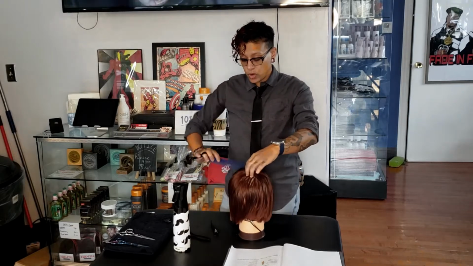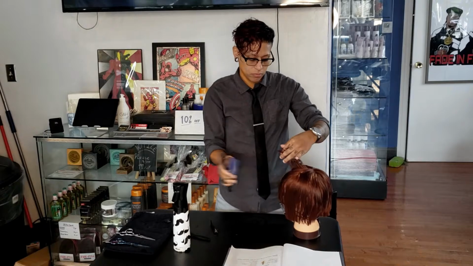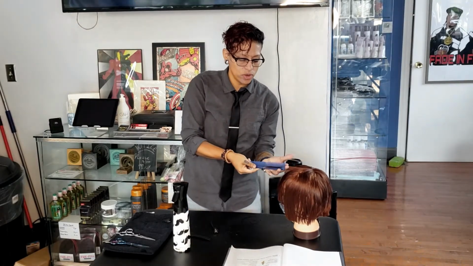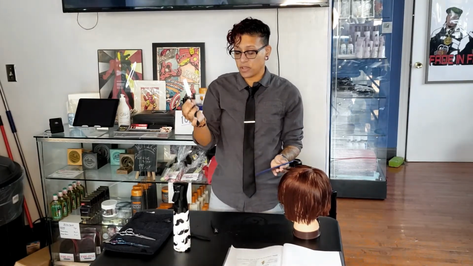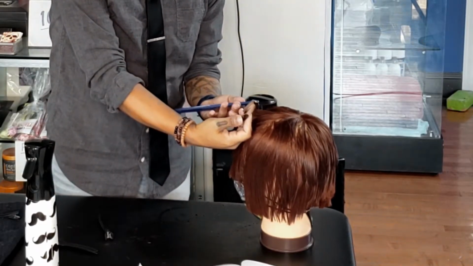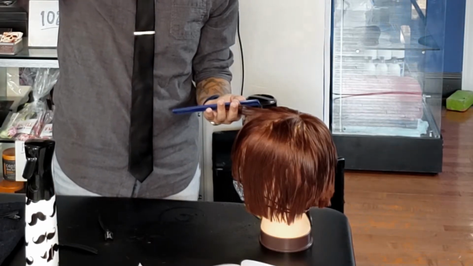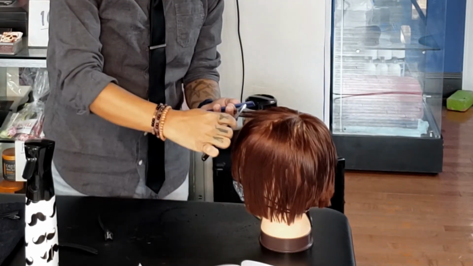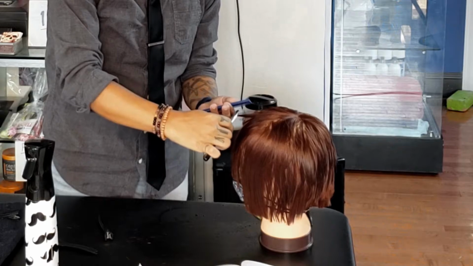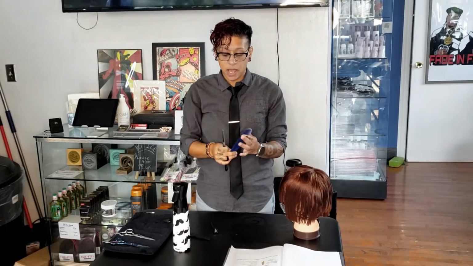So what I'm gonna do to show you is we're gonna go over a few different ways to use the feather razor. You're gonna use it on an angle, so 45, and you're gonna use just the front part of your feather, not the full wave, okay? And you're just gonna feather it, kind of in a chopping motion, all the way down.